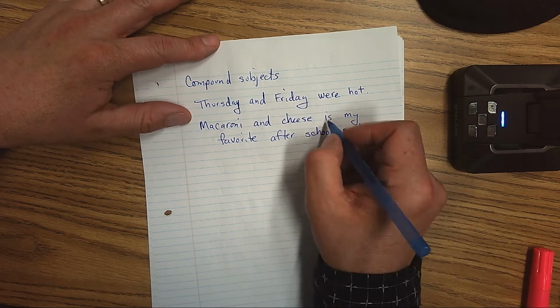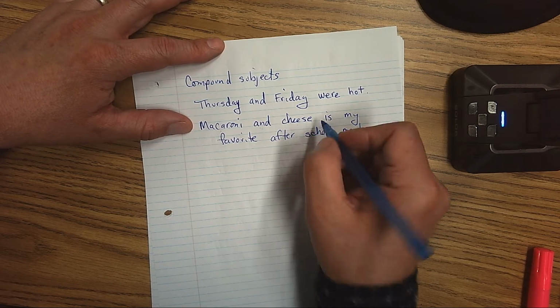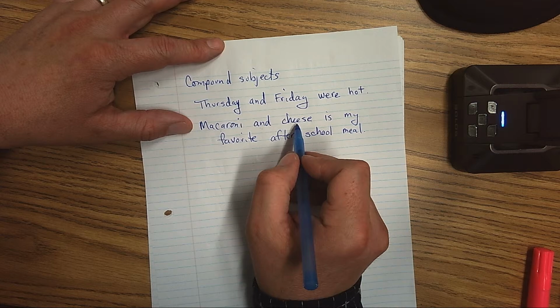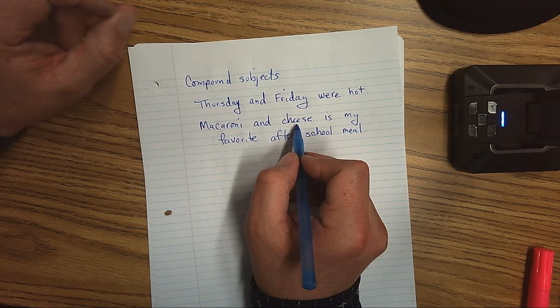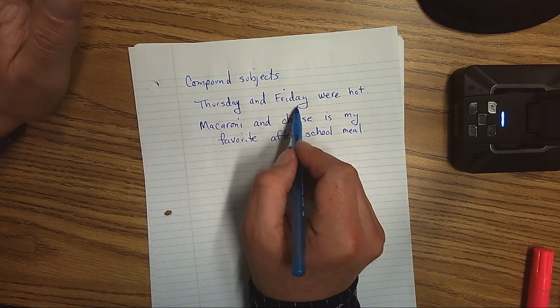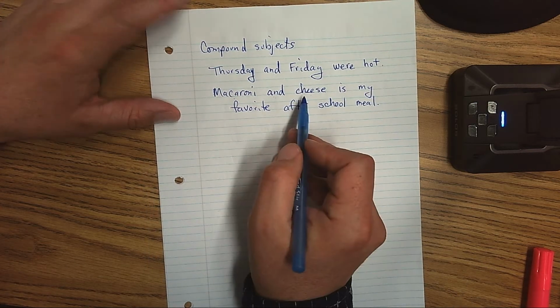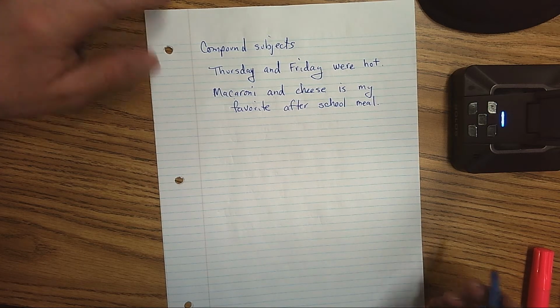Okay, so this one is a little unusual. Two items here are singular because these items are like one thing, like chips and salsa. Not like Thursday and Friday, right? Thursday and Friday are not really thought of as the same thing. Macaroni and cheese is a thing. Okay.